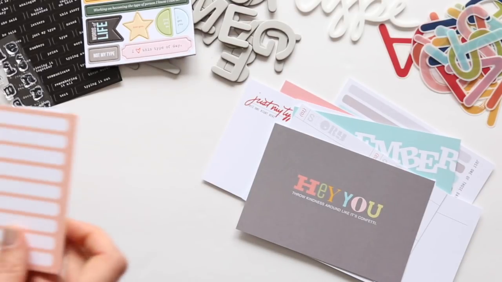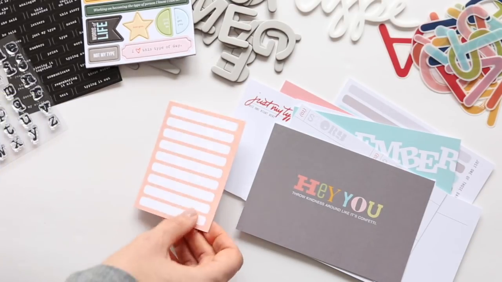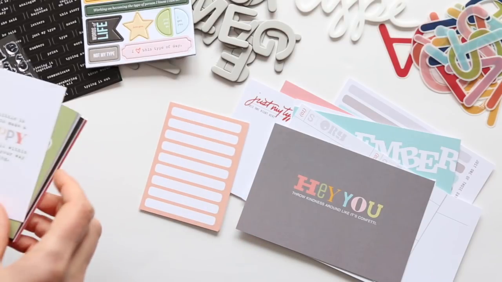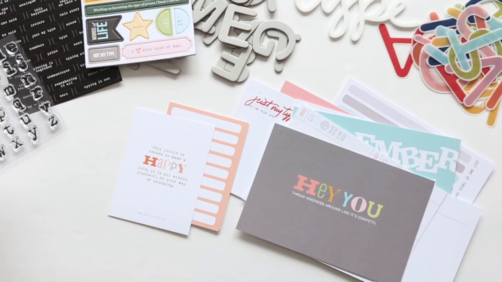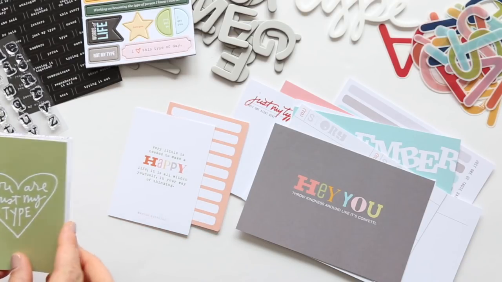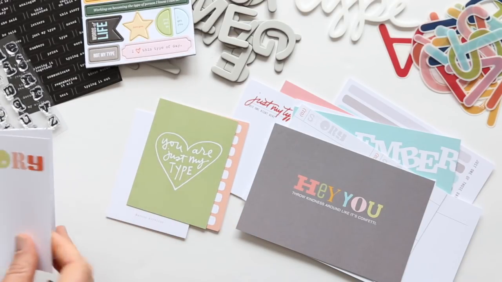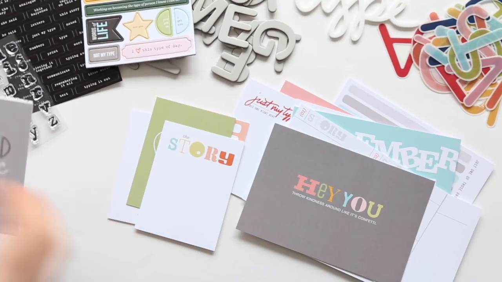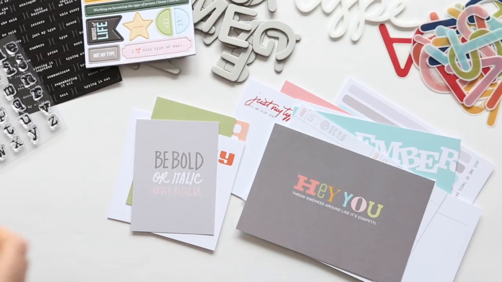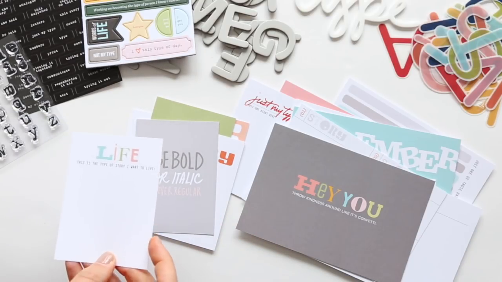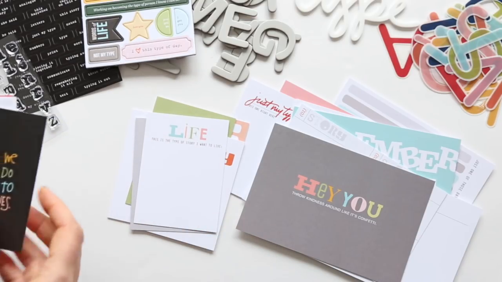And then let's take a look at the 3x4 cards. Just one where you can add in whatever you want there. This one says, very little is needed to make a happy life. It is all within yourself and your way of thinking. You are just my type. The story. This one says, be bold or italic, never regular. That's kind of a fun play on the idea of type. Life, this is the type of story I want to tell.